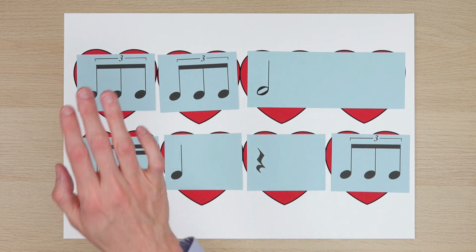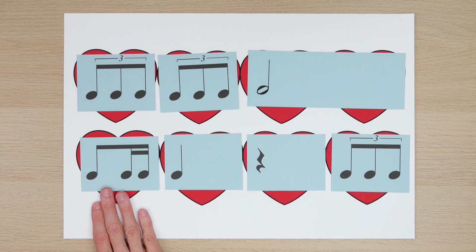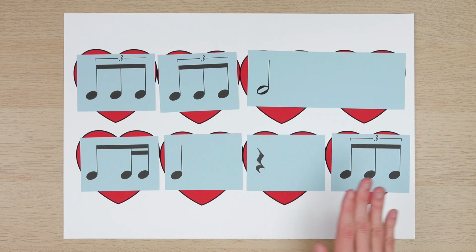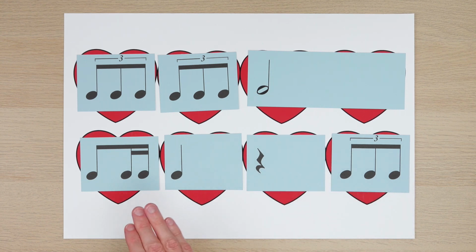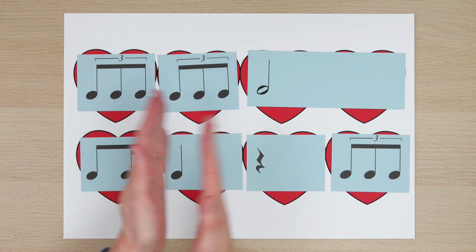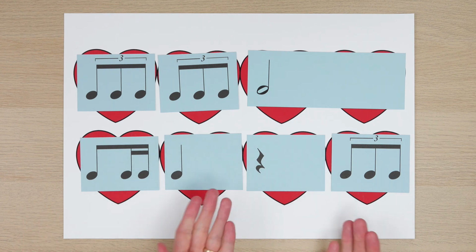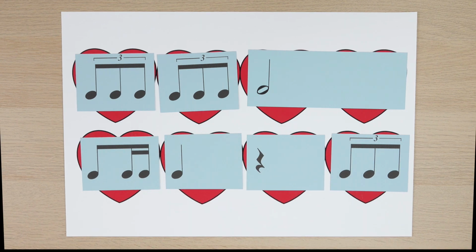Let's use our rhythm words. We're going to say triplet, triplet, two, T, tikki, ta, rest, triplet. Can you say it with me? Let's say it and clap. Go. Triplet, triplet, two, T, tikki, ta, rest, triplet.